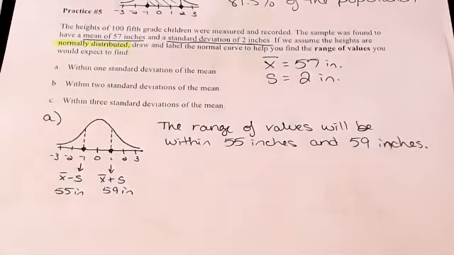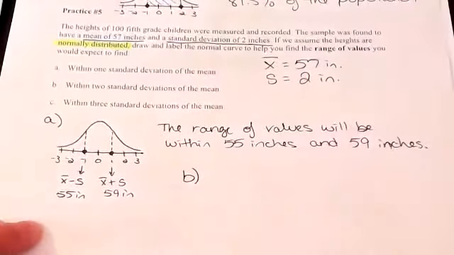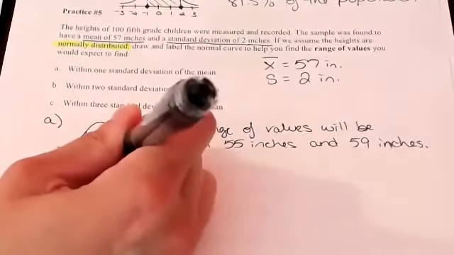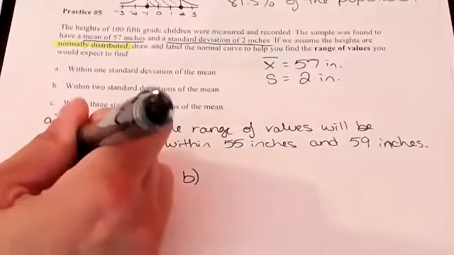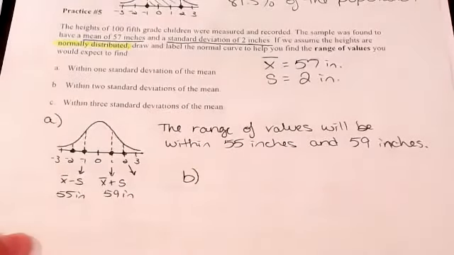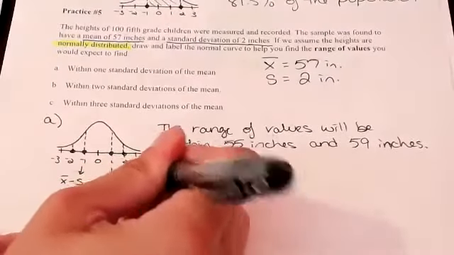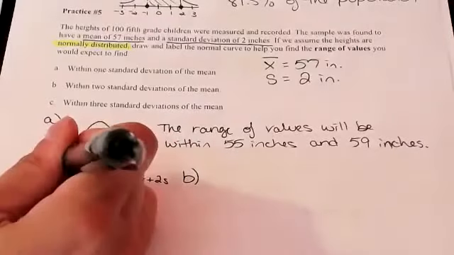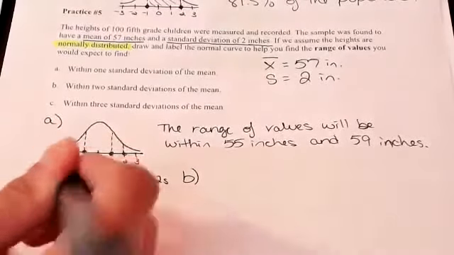For part B, we want within 2 standard deviations. I'm not going to draw the curve again because you will all hate me. So I'm simply going to note that this time we're referencing 2 standard deviations above. Hopefully you're okay with me just putting this in the same area. So 2 standard deviations above means you take the mean and you add 2 standard deviations. Cool, right? And then if you wanted below, you're going to take the mean and subtract 2 standard deviations.